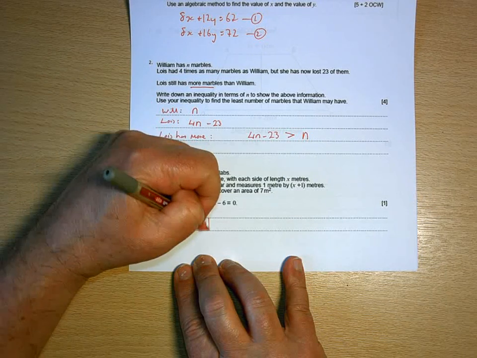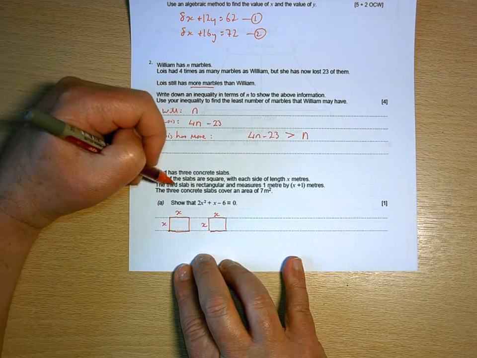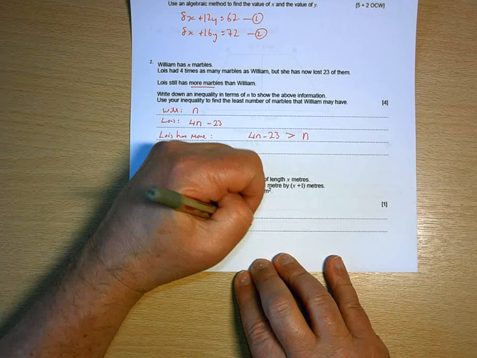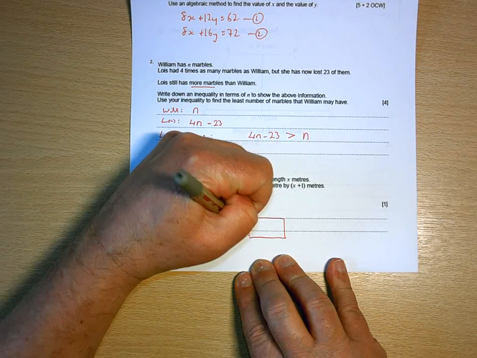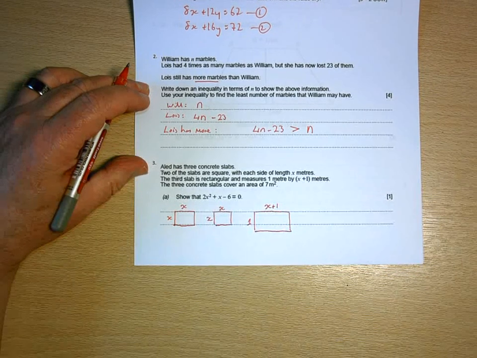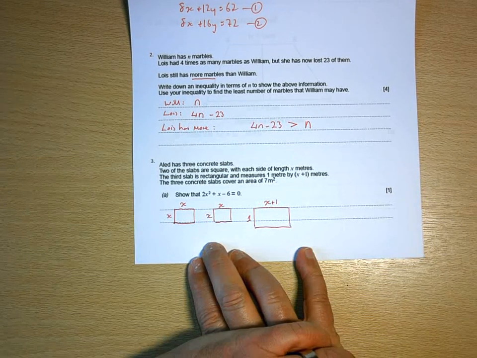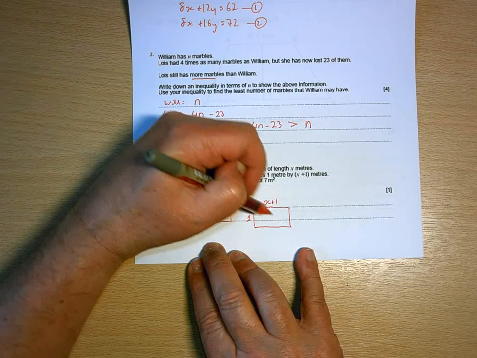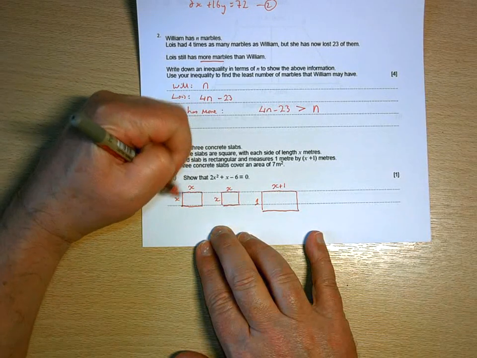So I've got one of those, and I've got another one of those. The third slab is rectangular and measures 1 meter by x plus 1 meter. So I've got another one then, which is 1 by x plus 1. The 3 concrete slabs cover an area of 7 square meters. So the area of that one added to the area of that one added to the area of that one equals 7. So the area of this one is x times x.